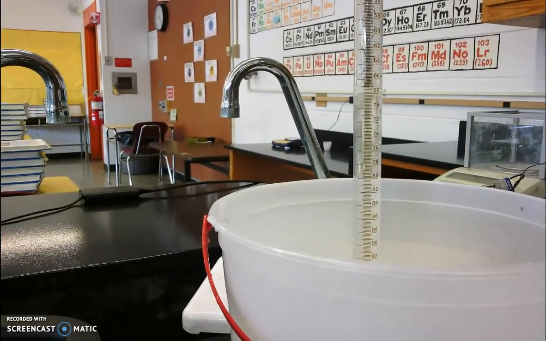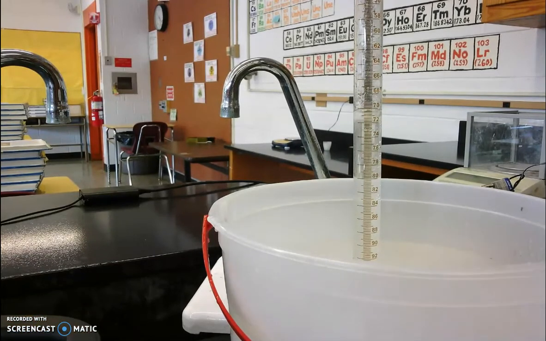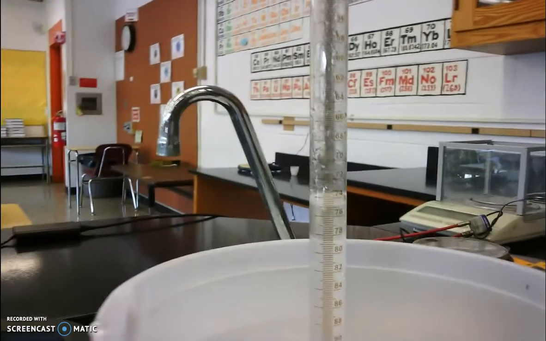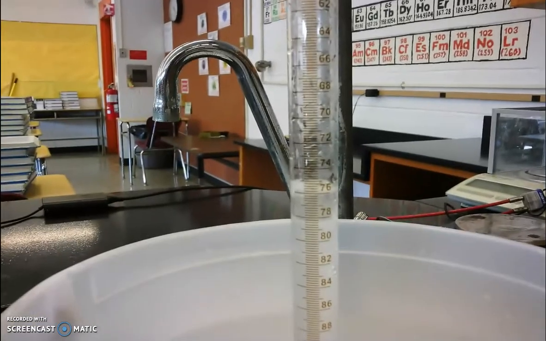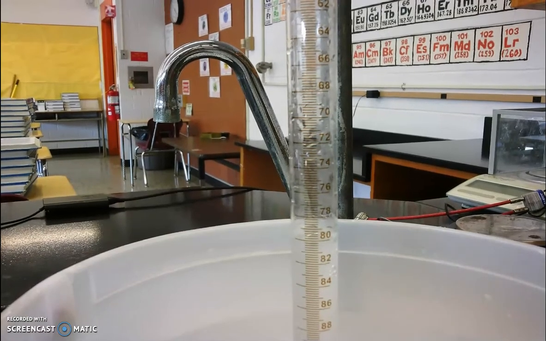What we want to do when we're done is record the volume of the hydrogen gas that we produced. So we'll move in a little bit closer again, and see if we can get that number. We'll know the reaction is complete when we don't see that magnesium anymore and we don't see any more gas being generated.